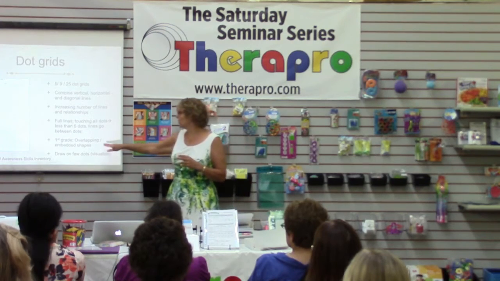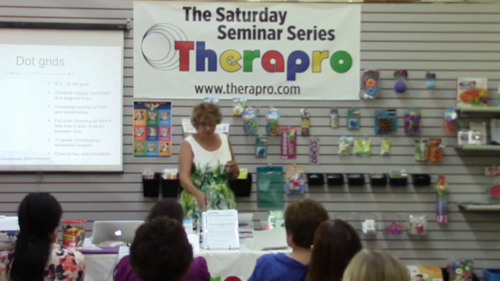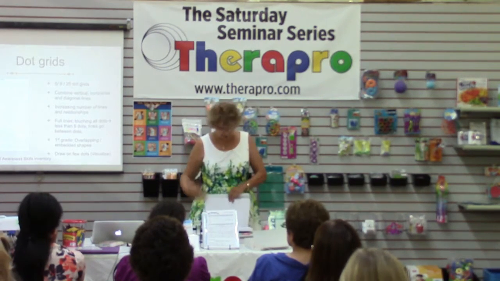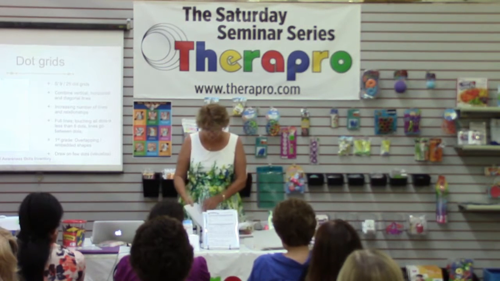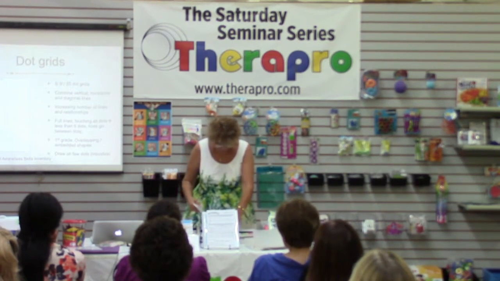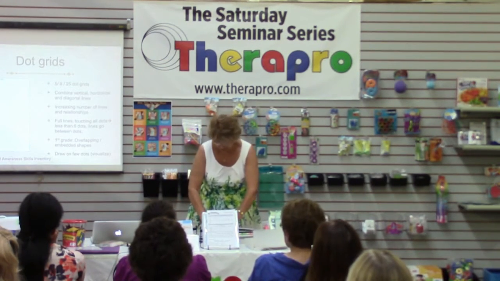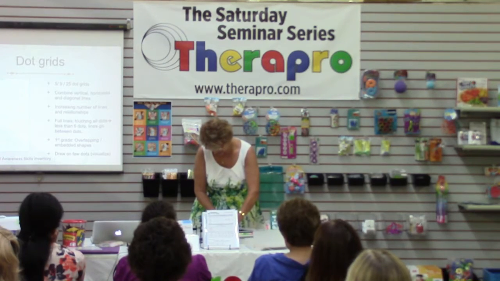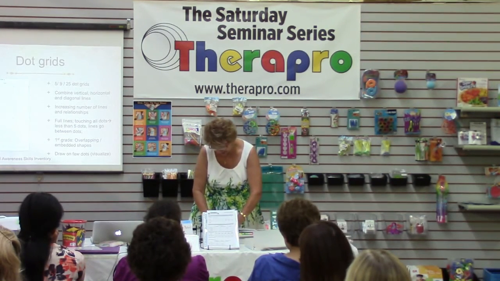And then by first grade, you see overlapping and embedded shapes. So that's based on the norms that I got from the Rosner, as well as practice, because you see that develop with the kids. Ugh, this opened. But it goes from lines to designs.